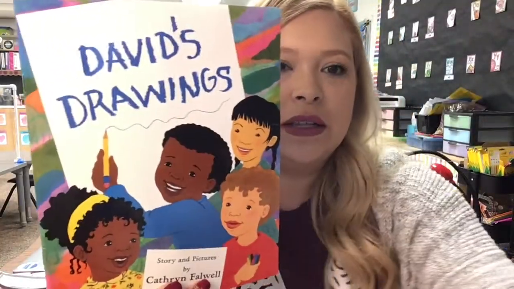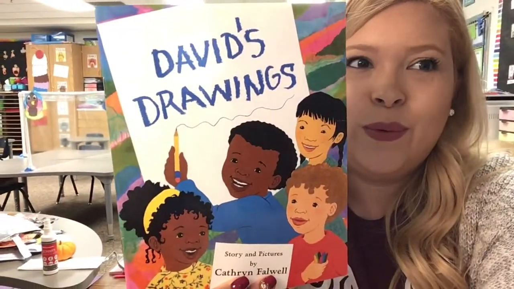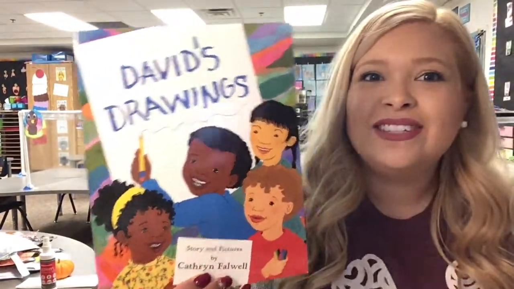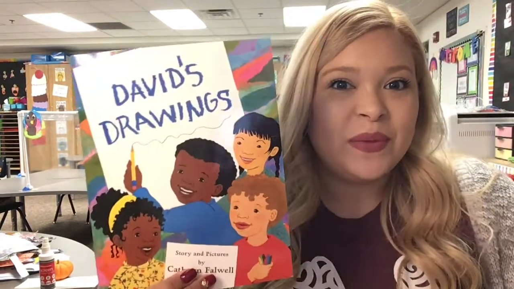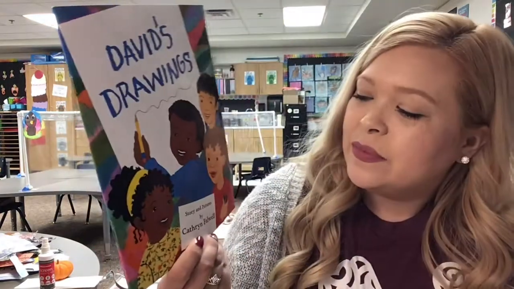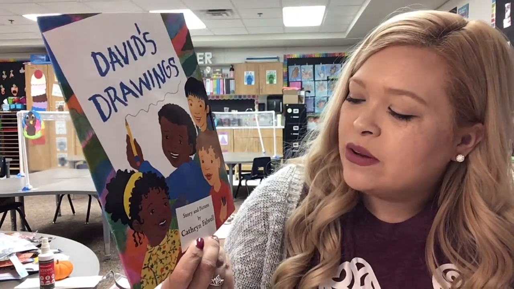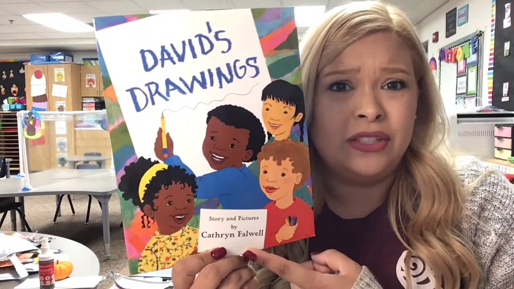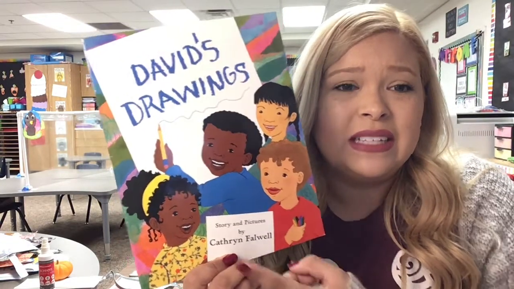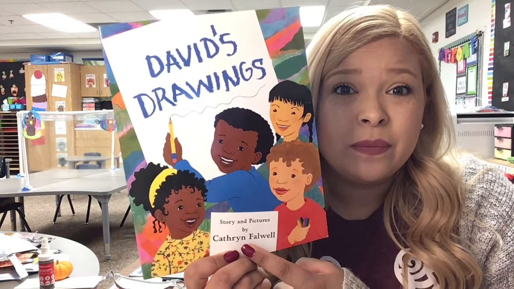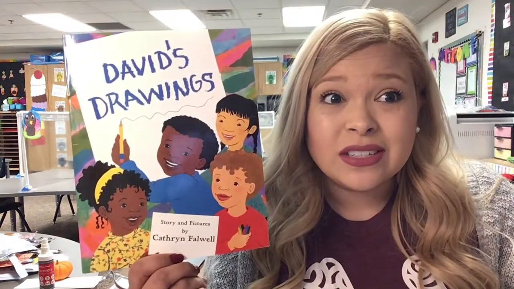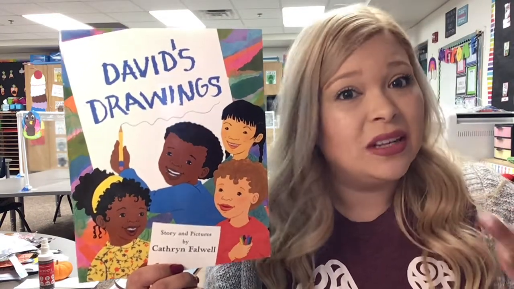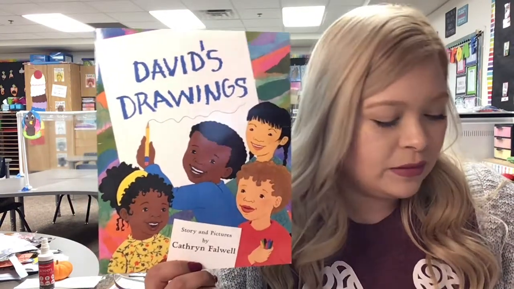So, today's story, we have David's Drawings. Ooh, that was smooth. Okay. So that is the title. The title is the name of the book, and it tells us what the story is about. And it says Story and Pictures by Katherine Falwell. So what did Katherine Falwell do? It says Story and Pictures by, so she wrote the story and she drew the pictures. That's a lot of talent to do both, you know?